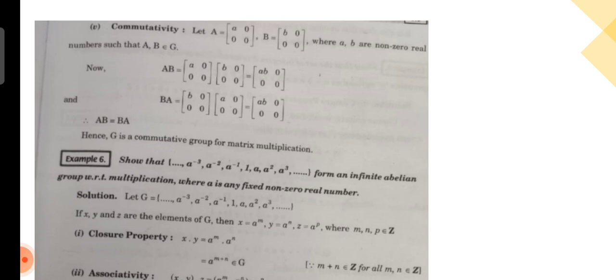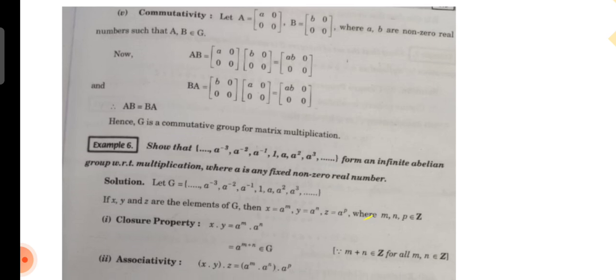In this particular case, our commutative law is satisfied. So in this case, our set G forms a group, or rather we can say an abelian group, because it satisfies the commutative property.